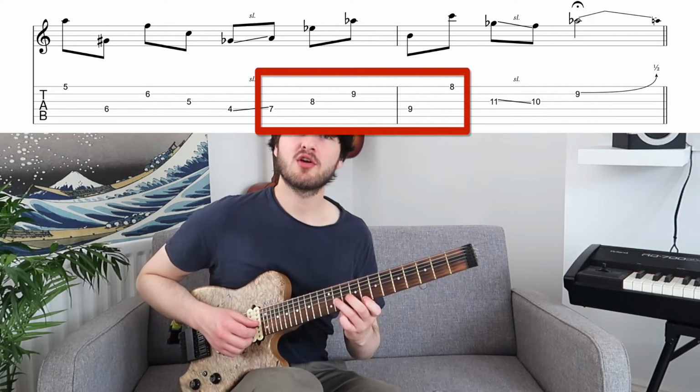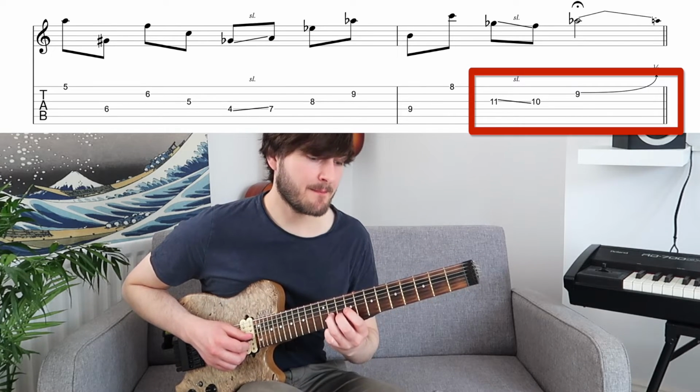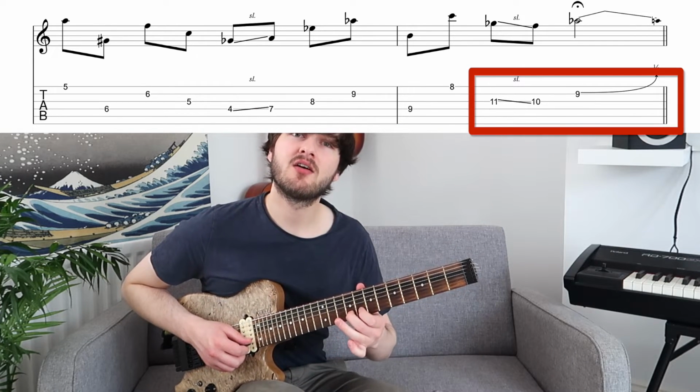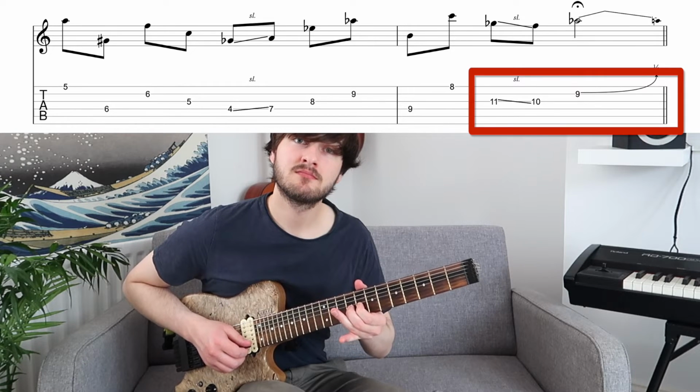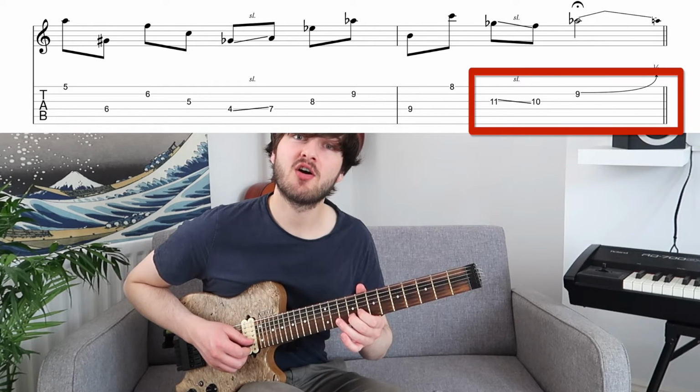And then to round the lick off, just a little slide from the 11 to the 10, and a little bend on 9, up a semitone to finish on A.